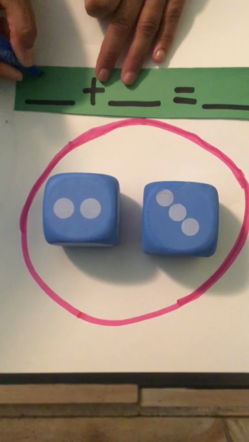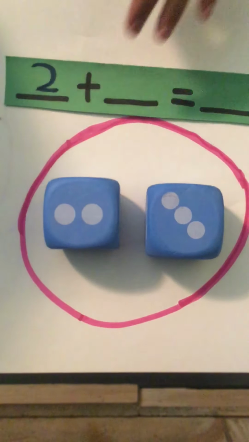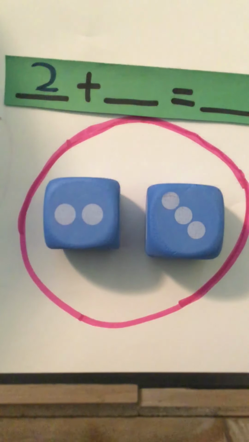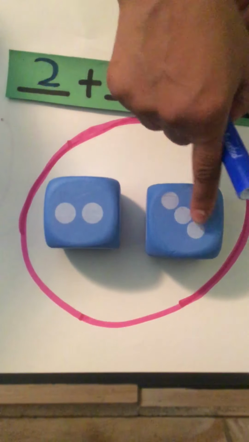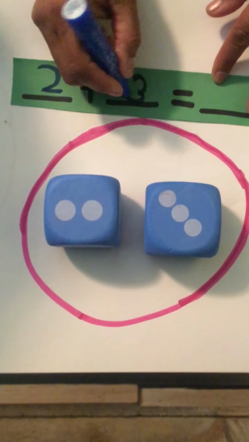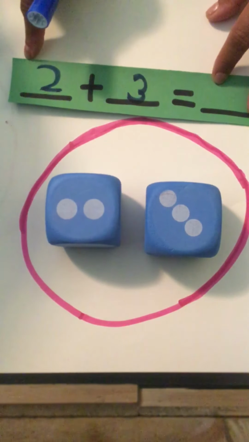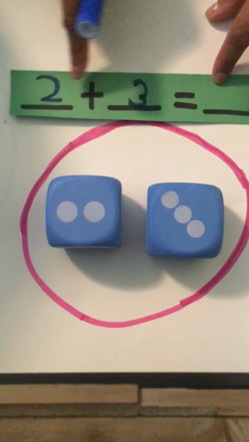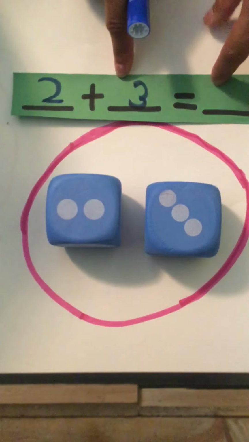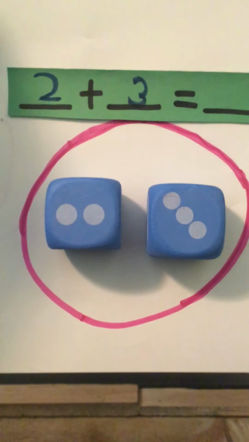2. Good. What's the next group? 1, 2, 3. How many in the first group? How many in this group? How many in all? What do we need to do again? We need to join them and count them. Ready?